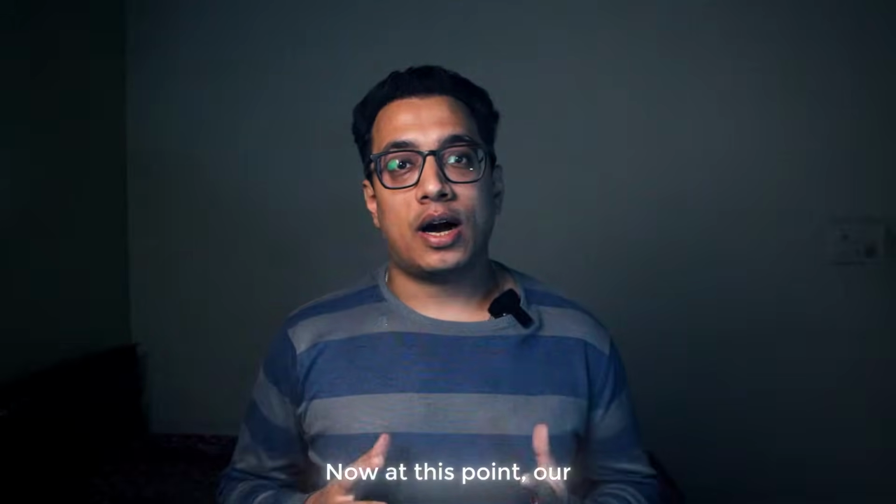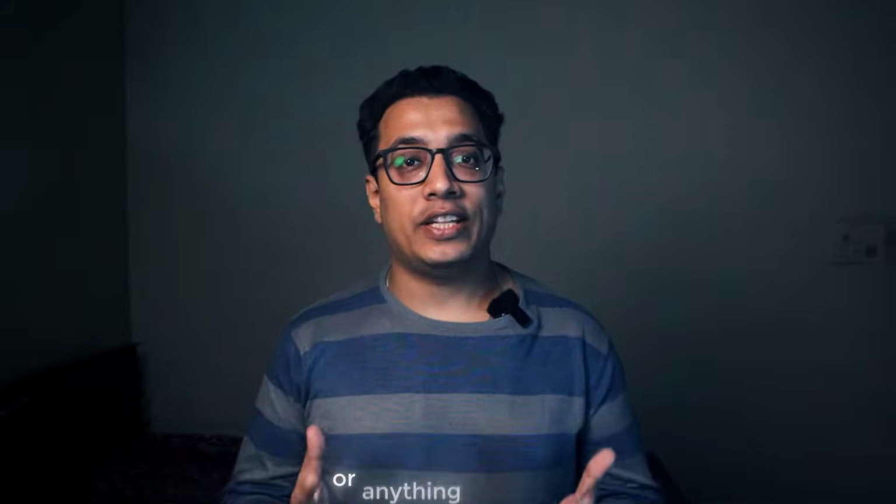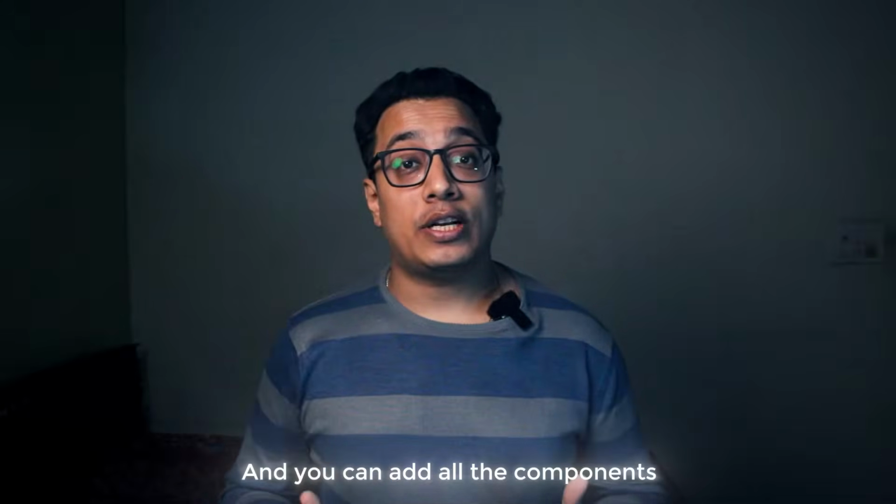Now at this point, our setup is ready, and the next thing is to build the form. And for this, you don't need to use any VBA code or anything like that. You just need to use drag and drop, and you can add all the components that you want to add in your form. But the most important thing is to understand all the options available so that you can build the form the way you want.